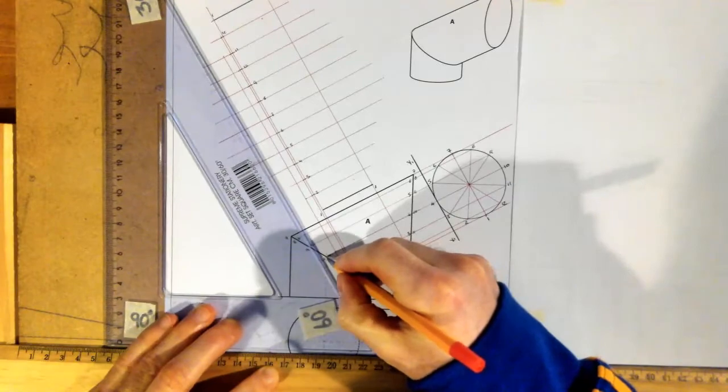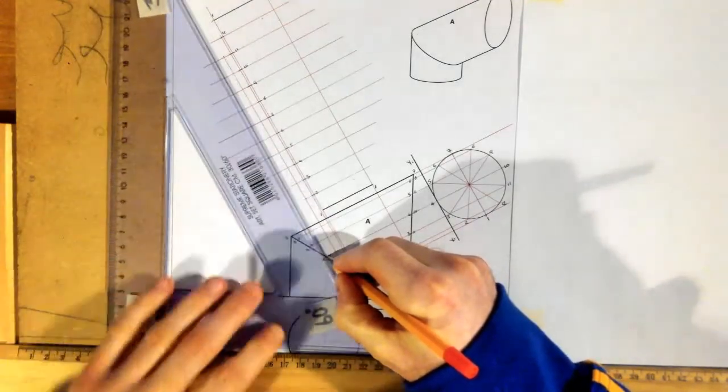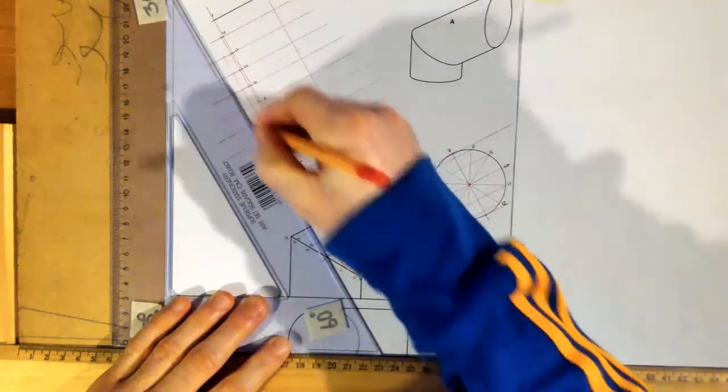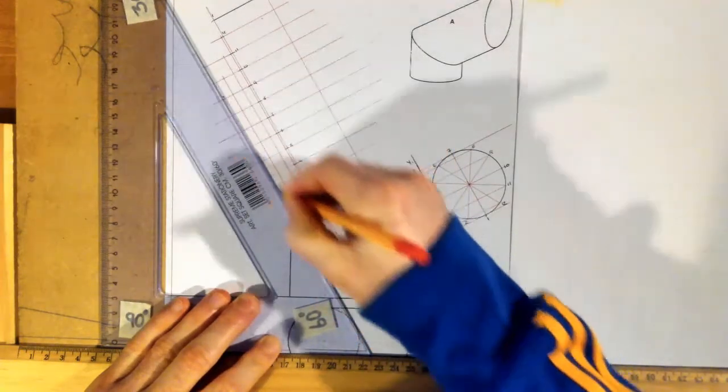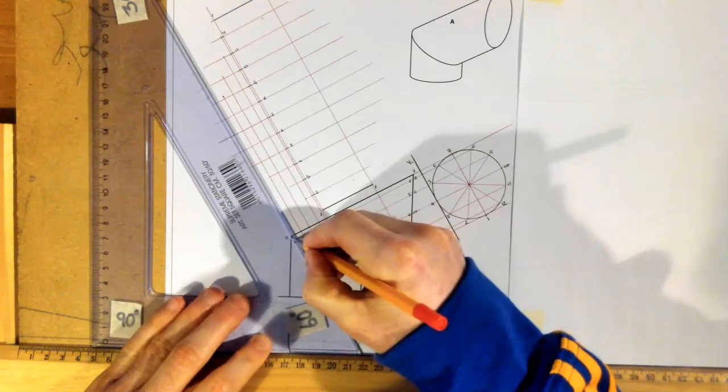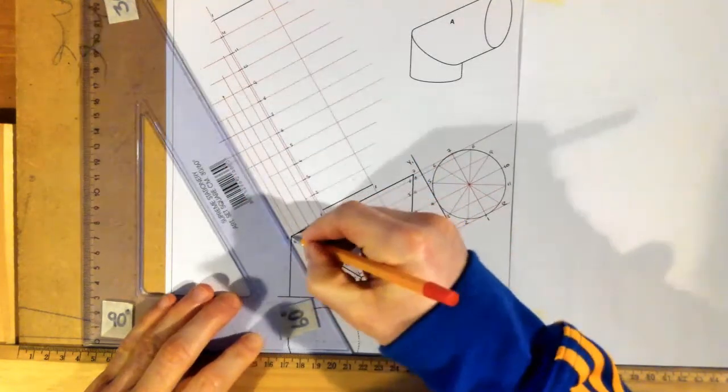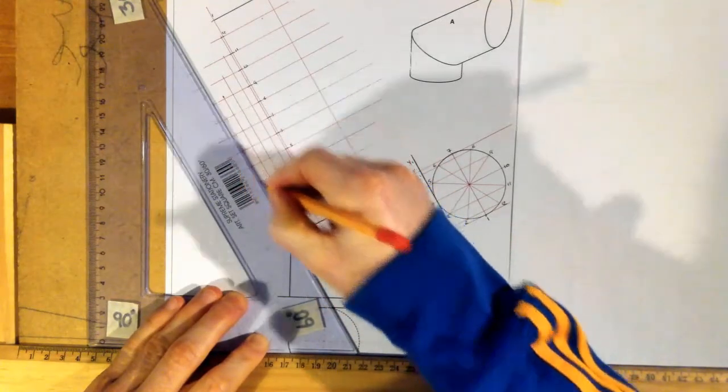There's 3 and 11. Next one is 4 and 10. So I only need to go as far as the 10 and just bring it straight back. So here's my 10. Try and always keep it neat and tidy. 9 and 5. 8 and 6, we got 7.